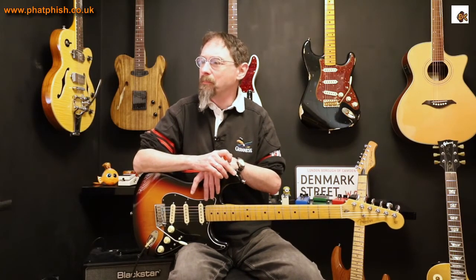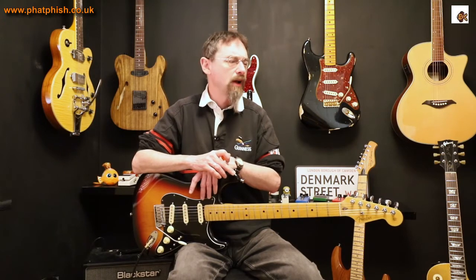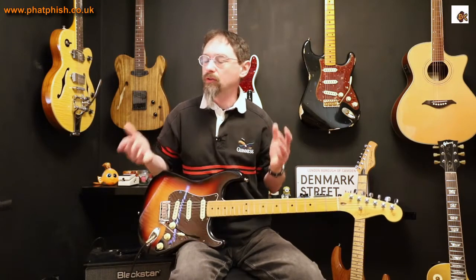Do we still need loud amplifiers nowadays? To be honest, they're a bit of an anachronism. Back in the day, yes, you had bands that would be playing with lots of 100-watt stacks and so on the stage. But nowadays, you really don't need that much on-stage volume. You don't need your amplifier to be that loud.